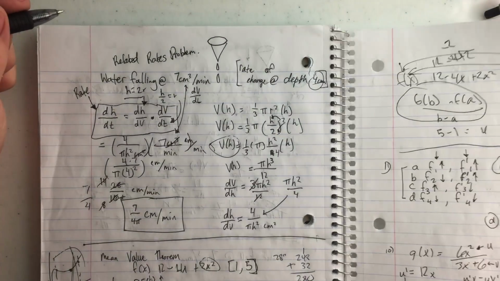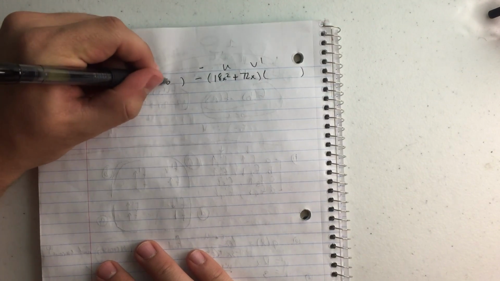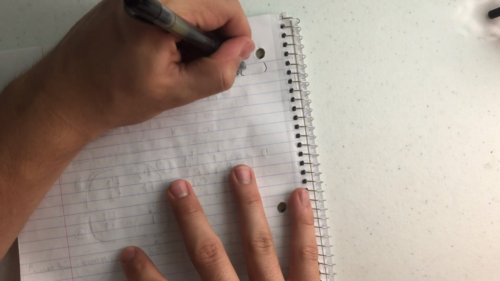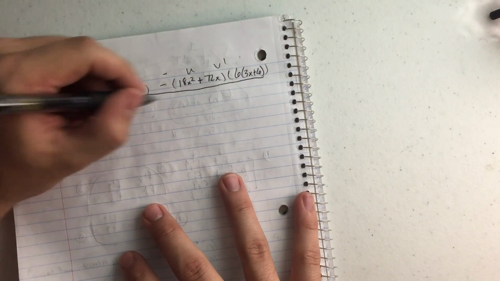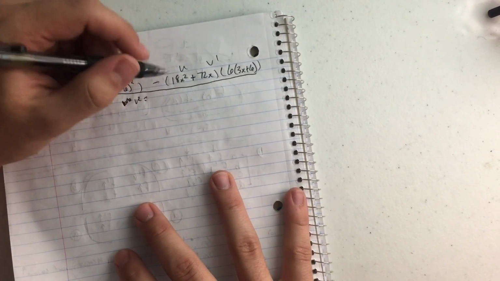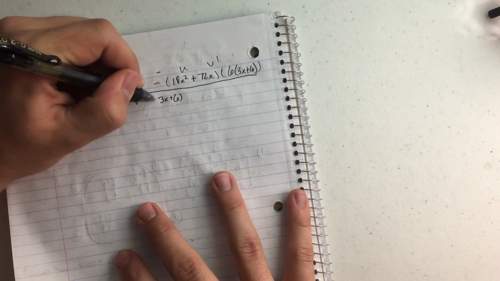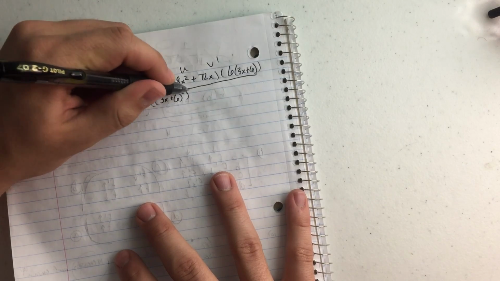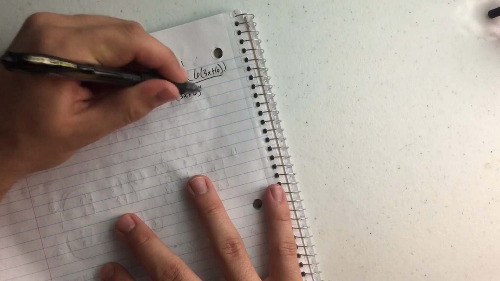My v is 3x plus 6 squared. My v prime is 6 times 3x plus 6. And then it's all over v squared, which is going to equal the 3x plus 6 squared, so that'd be 3x plus 6 to the fourth.